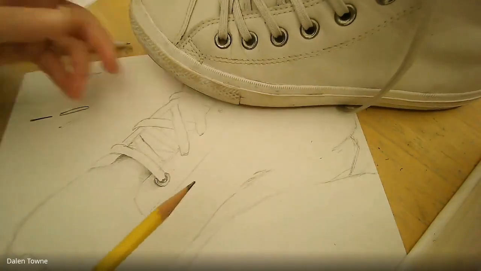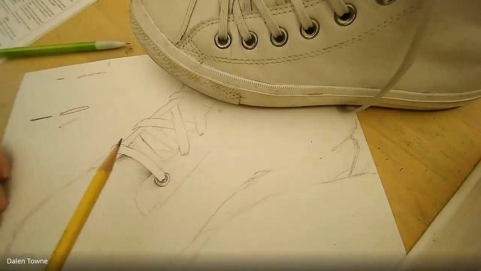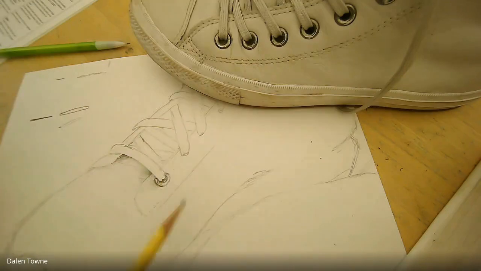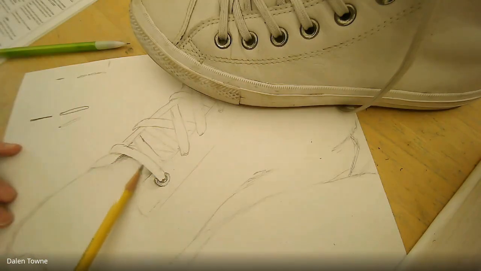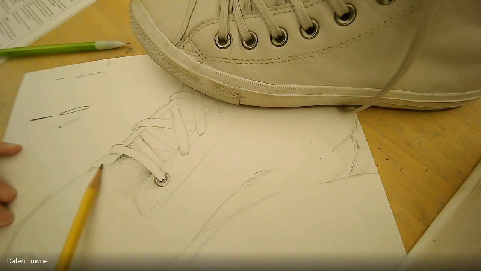So what we're going to do first to create a very subtle texture, there are multiple approaches that we can use. One method is to start by creating a light base gray first, like we already started on this shoe. And I'm going to add a little bit more gray quickly so that we can see how this works.